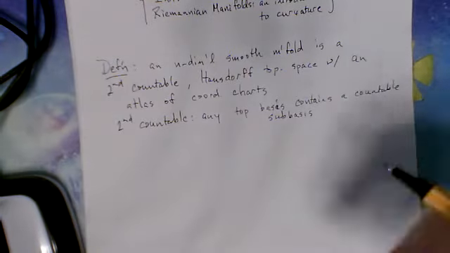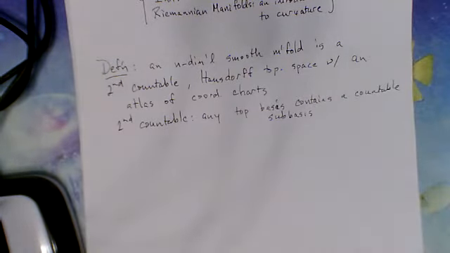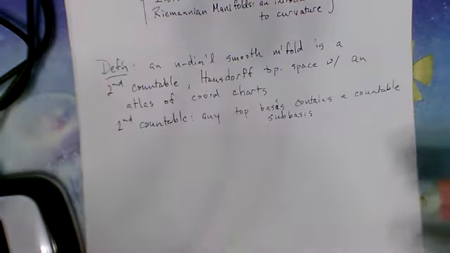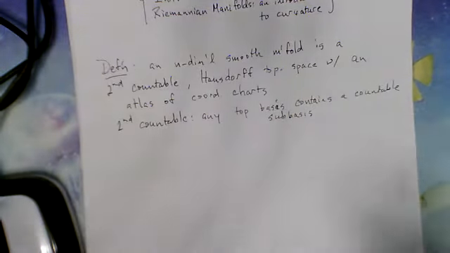This is a technical assumption. It means that anytime you want to cover your manifold with a collection of open sets, you are always allowed to choose a countable cover.